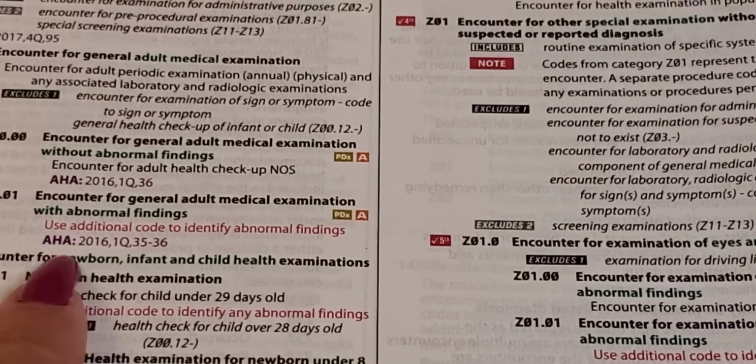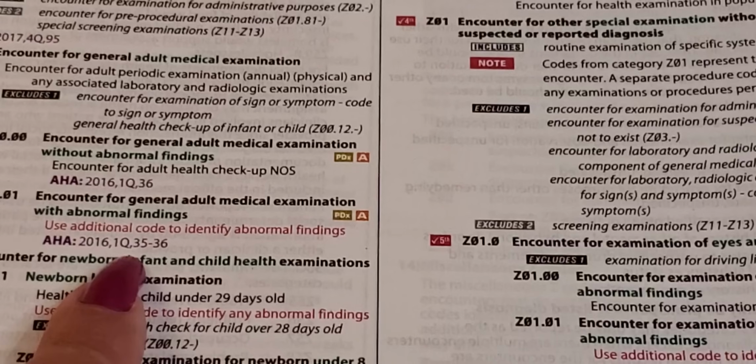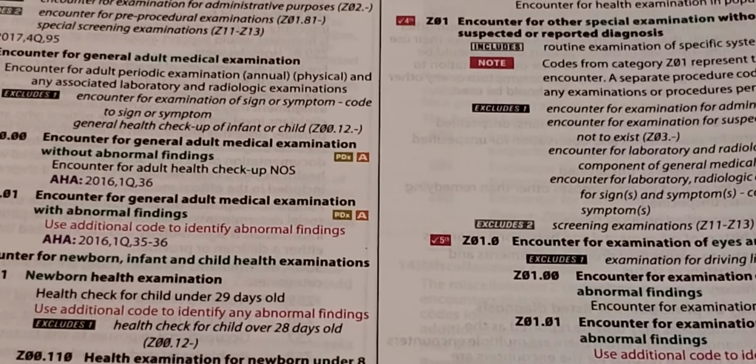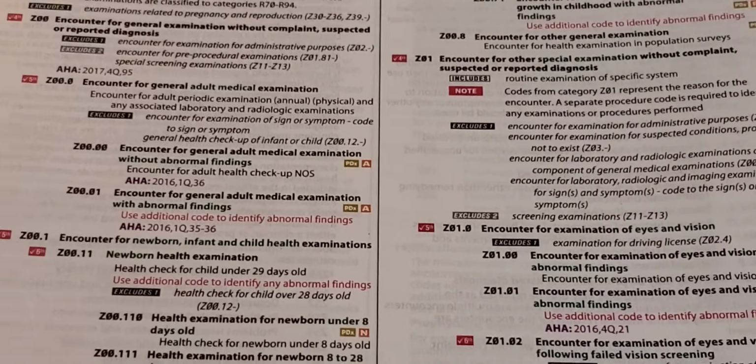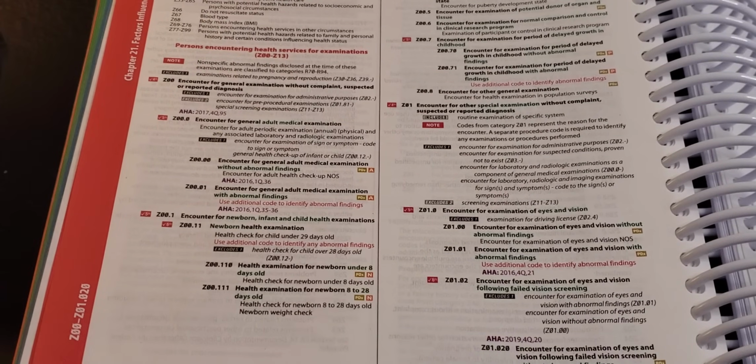And then I want to point this out too, because a lot of people ask me about this. What is AHA colon 2016 1Q 35 to 36? So for ICD-10-CM, the people that manage this book, the editors and the committee that manages these books, will get questions about coding, because not every single code is as specific as we would like it to be.